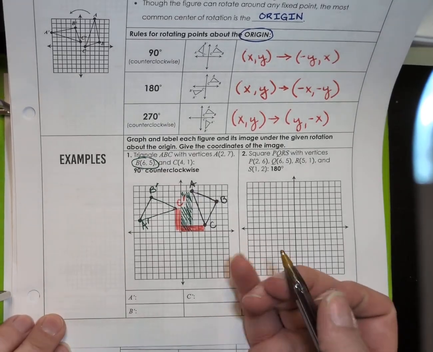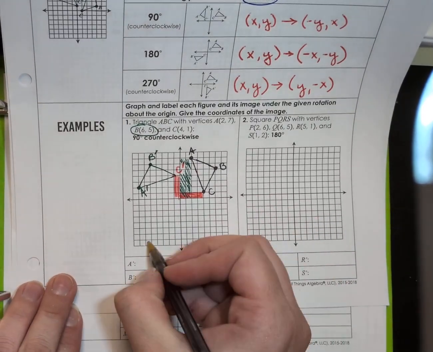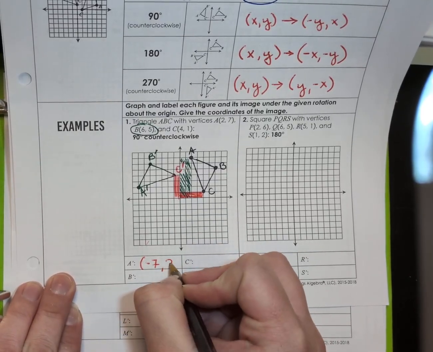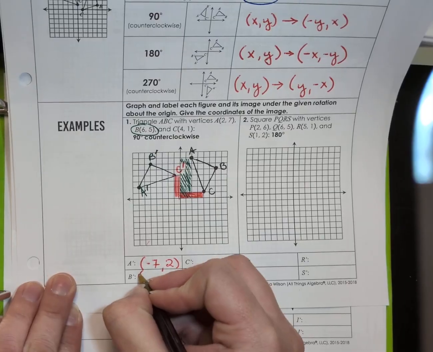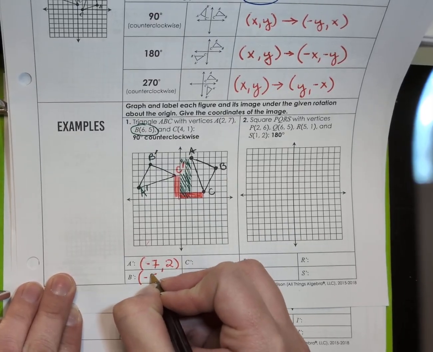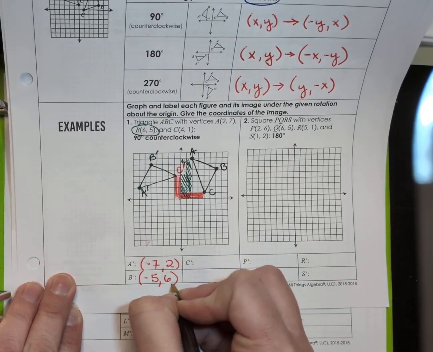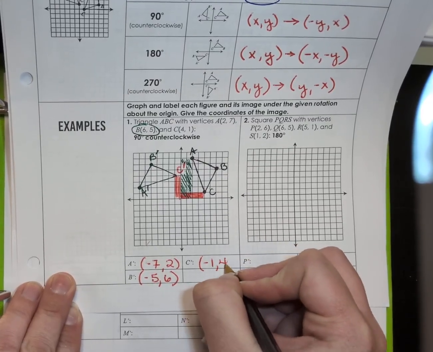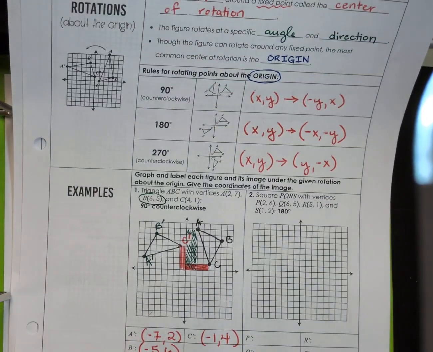Now the coordinates should be easy. What's A prime at? Negative 7, 2. Good. B prime is at? Negative 5, 6. Okay. And then C prime is at? Negative 1, 4. There you go.